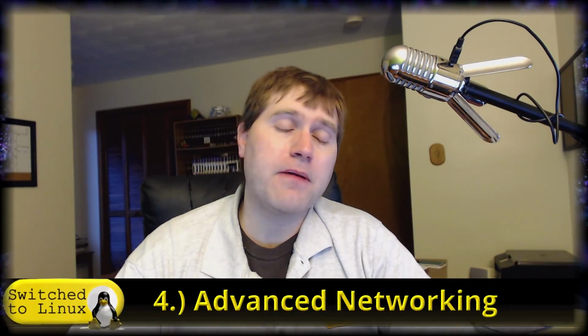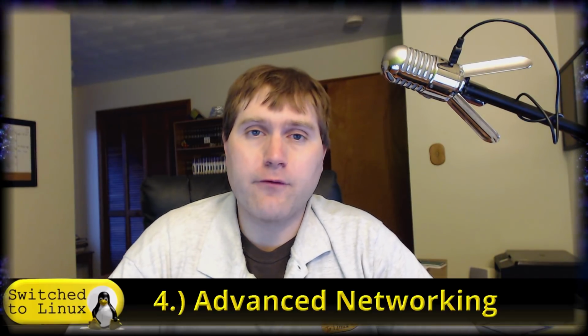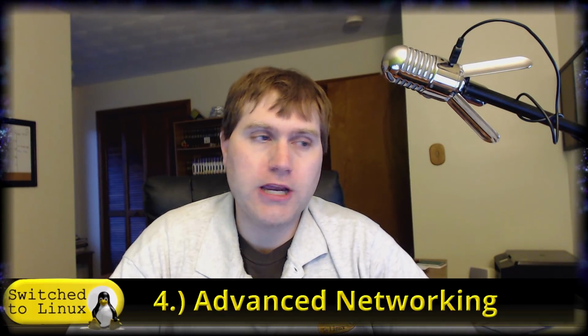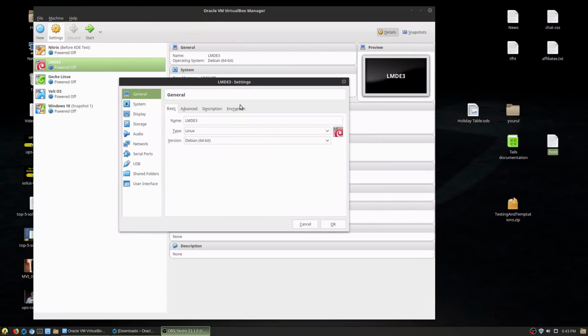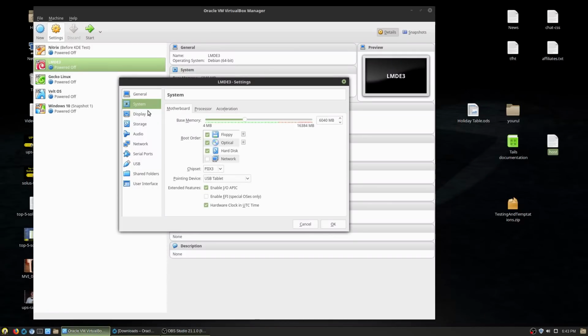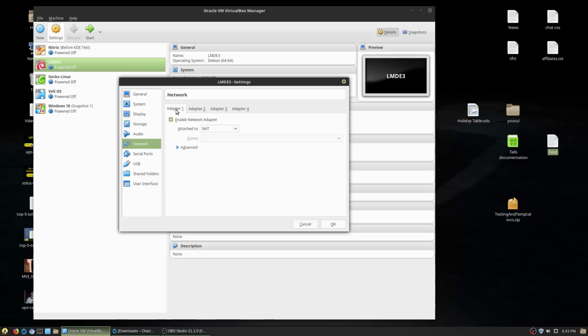Number 4, under the topic of advanced networking, you can add a variety of different network cards into your virtual machine. The default network card, if we go in and have a look at the settings here, then what we will find under your networking is that by default, it should have the first adapter enabled as a NAT. You'll see that 2, 3, and 4 are all disabled. This allows pass-through internet, so it's just like another computer is on your network.